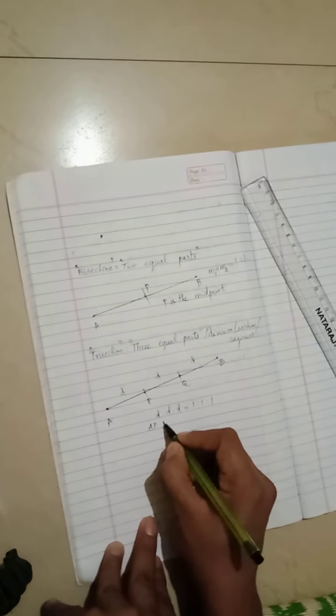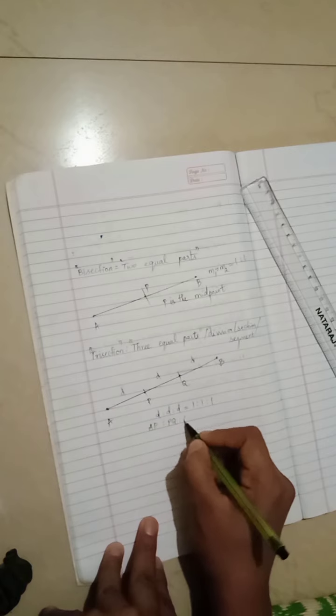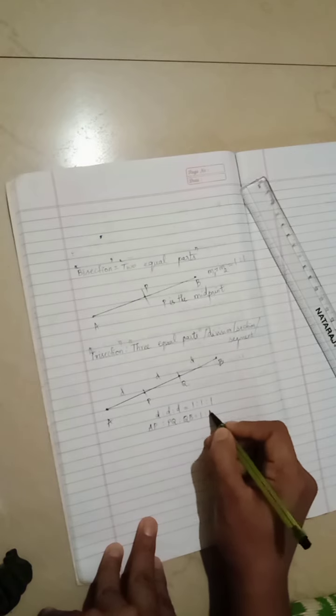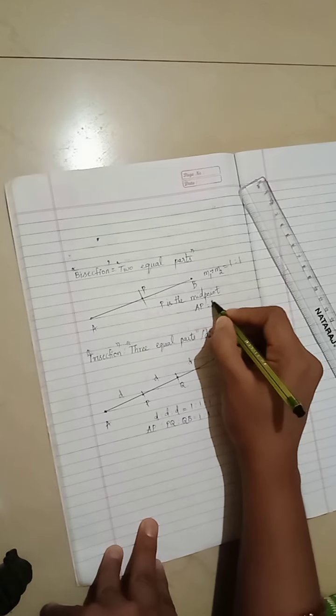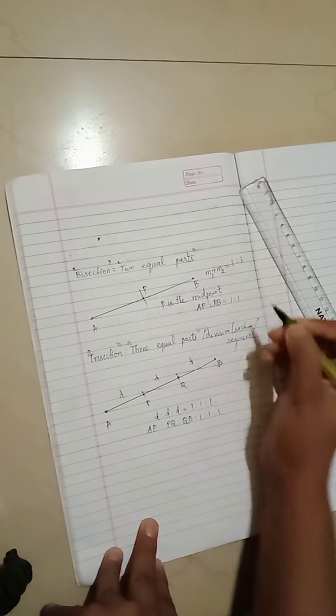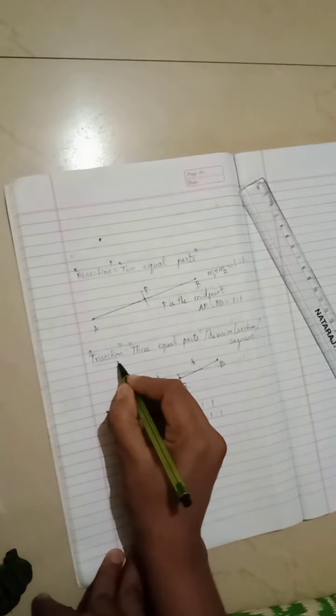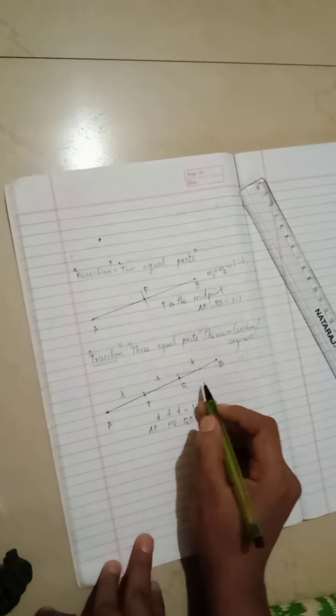AP is to PQ is to QB, the ratio will be 1 is to 1 is to 1. Here in trisection, the line segment is divided into three equal parts, so we are taking AP is to PQ is to QB is 1 is to 1 is to 1.